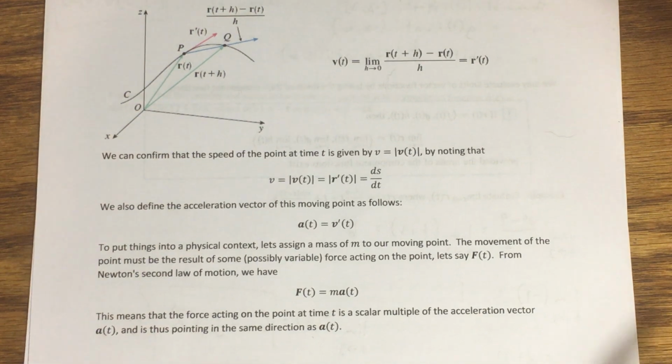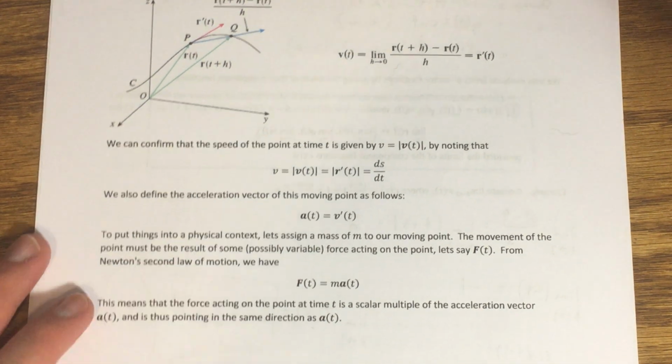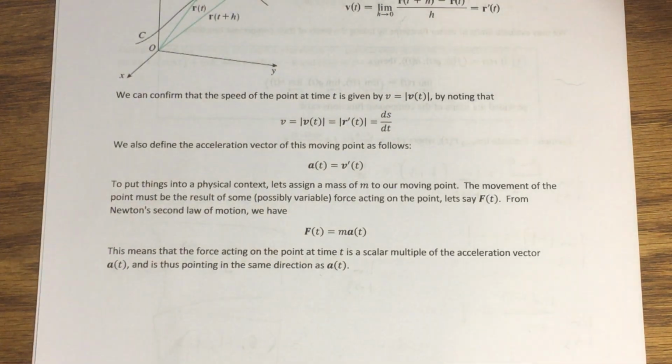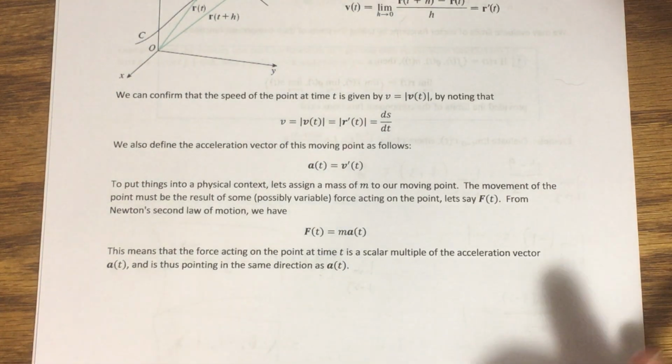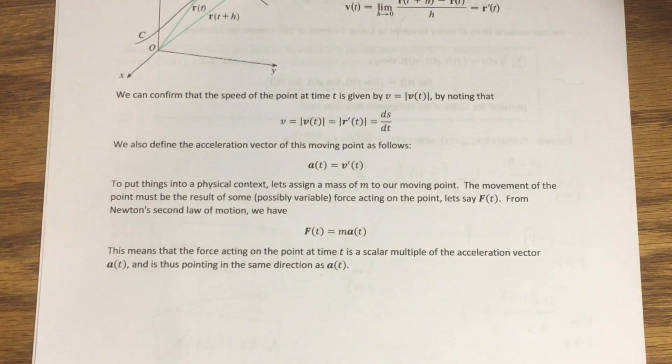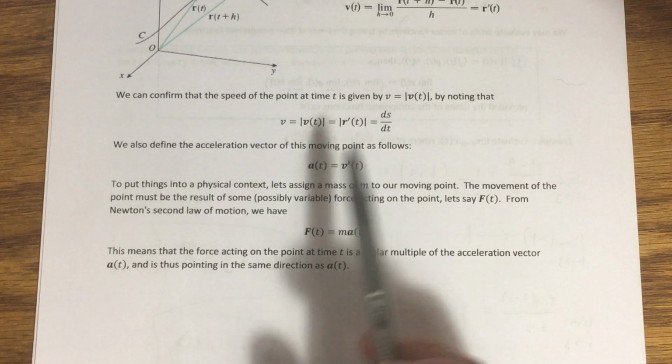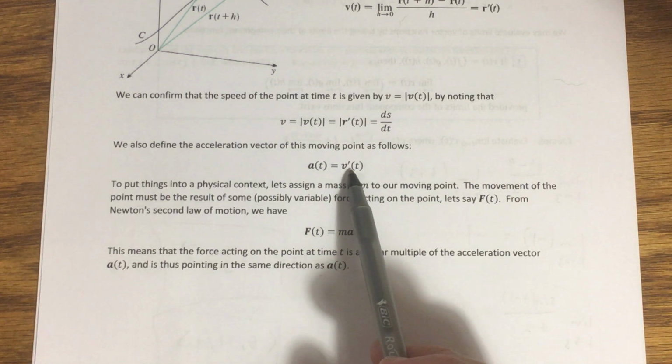Now, we want to talk about acceleration also, and we're going to simply define acceleration, as opposed to trying to come up with a derivation of it the way that we did with velocity. We're going to define it exactly the way that you would expect based on what you know from Calculus 1. Velocity is the derivative of position. We're going to define acceleration to be the derivative of velocity.